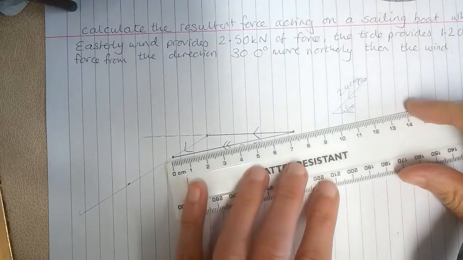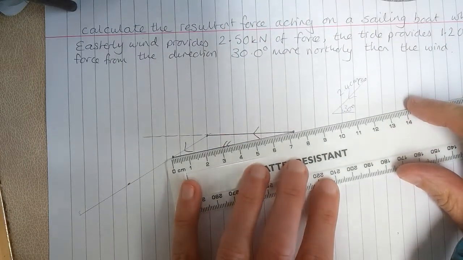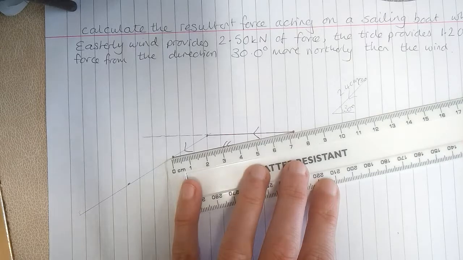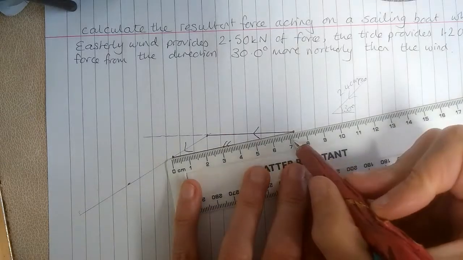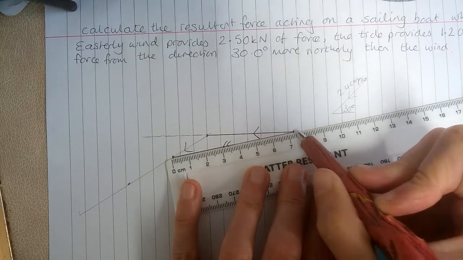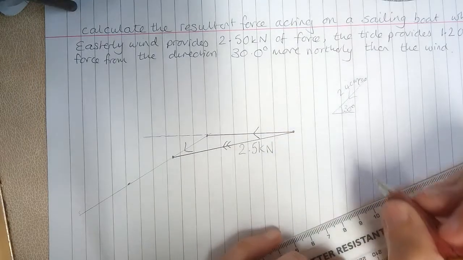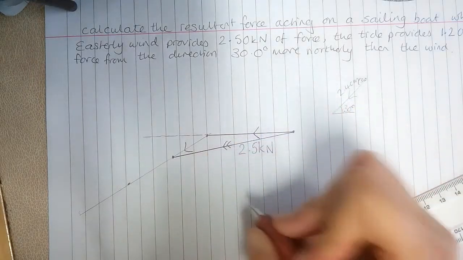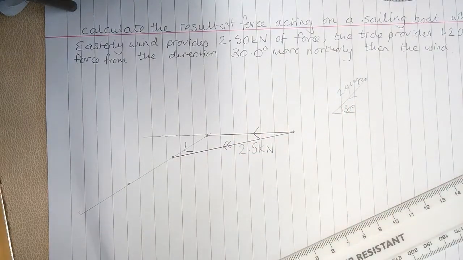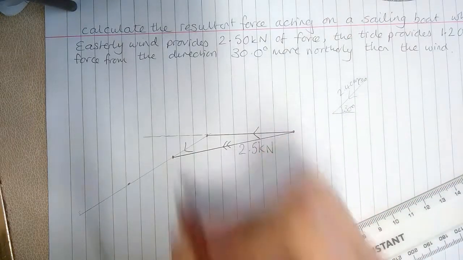And if I measure that, it looks like it is approximately 7.4 centimetres long. To work out what that would represent, 7.4 divided by 2, I believe it should be 3.7 kilonewtons.